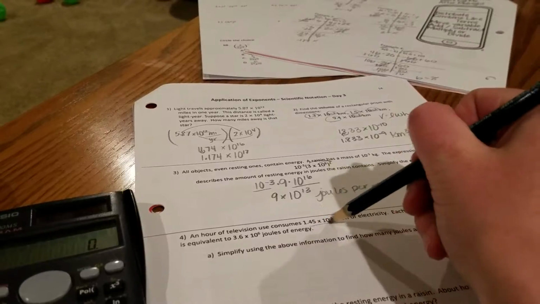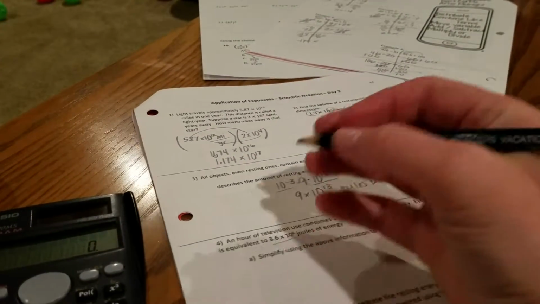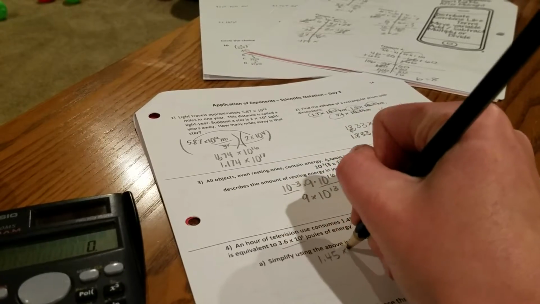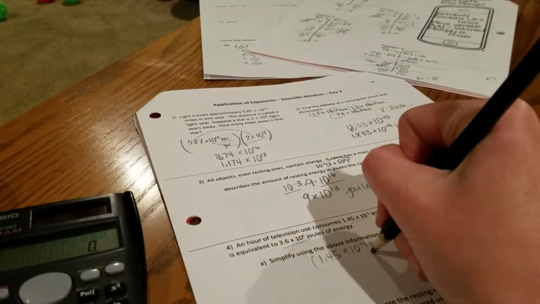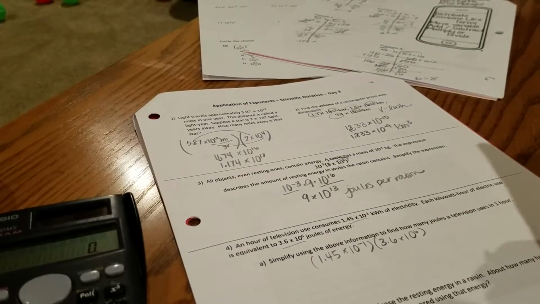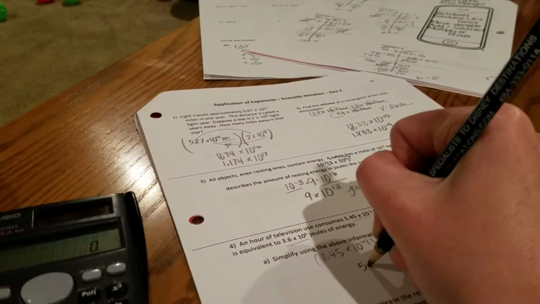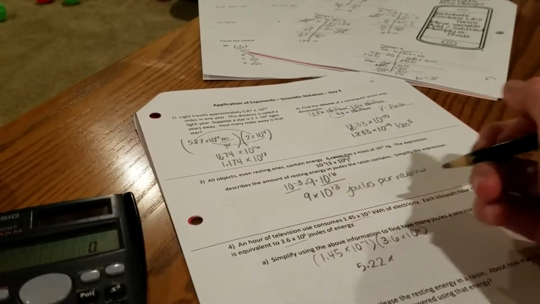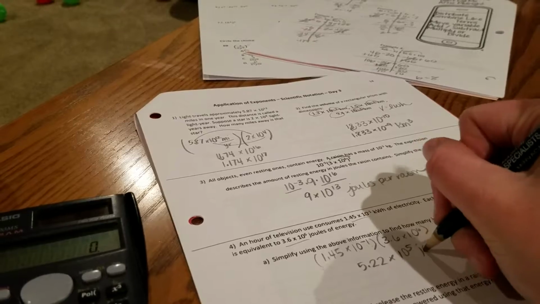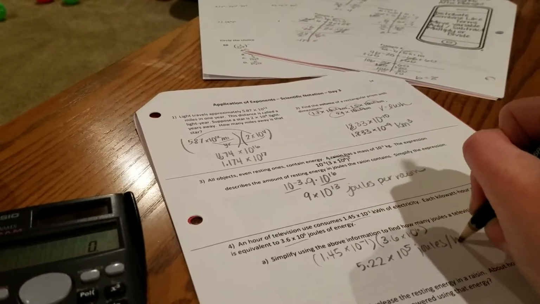So basically this is 1 hour, this is how many joules, so we're multiplying here. So we're going to be doing 1.45 times 10 to the -1st times 3.6 times 10 to the 6th. And when we multiply those numbers, we get 5.22 times 10 to the 5th joules per hour.